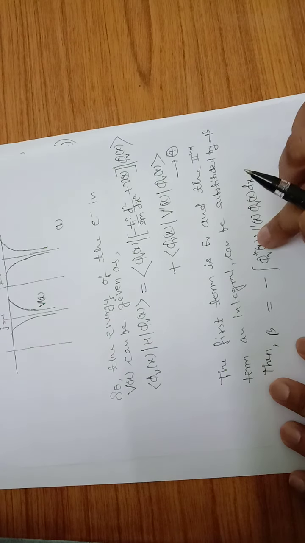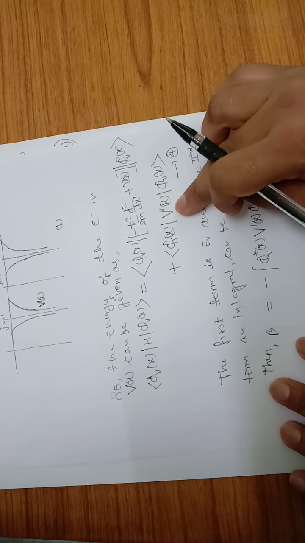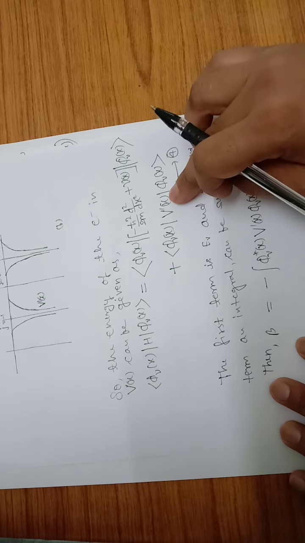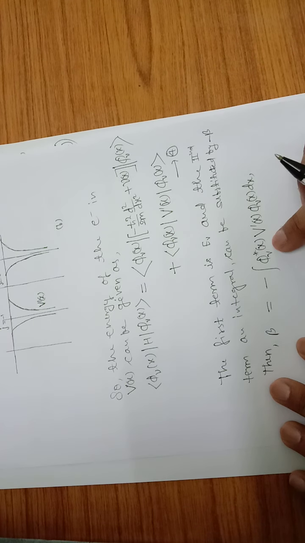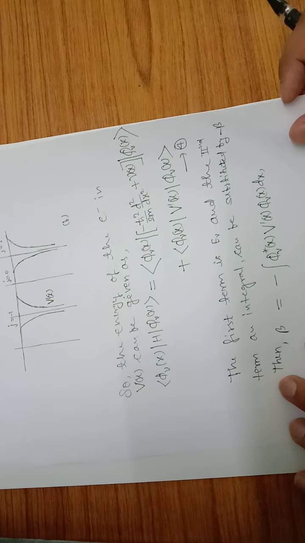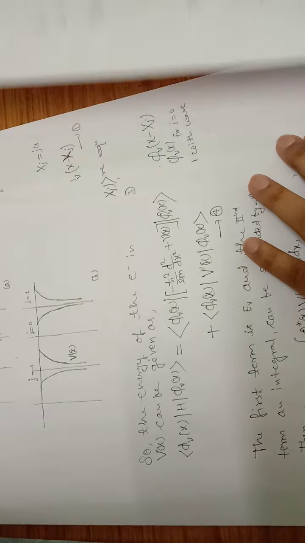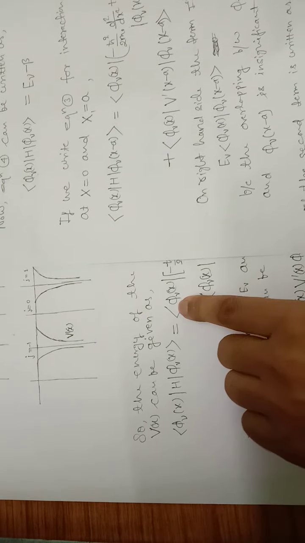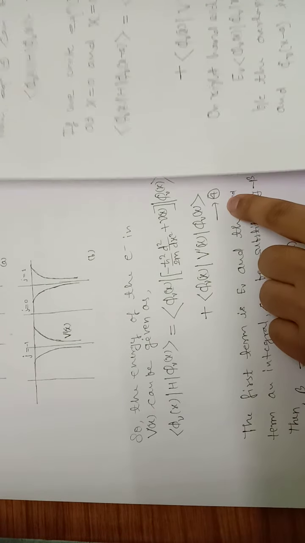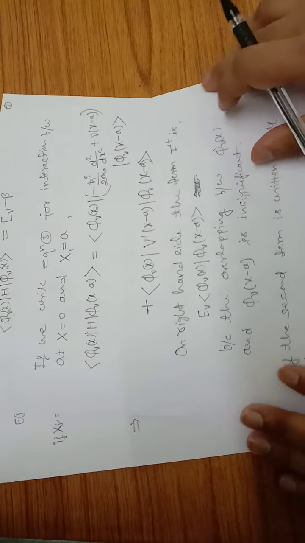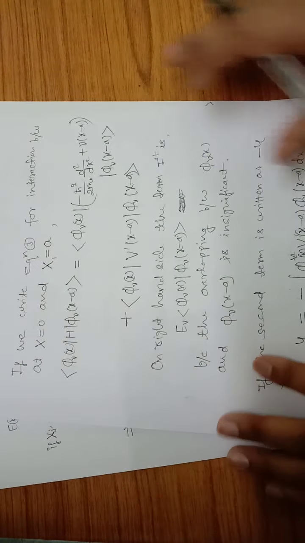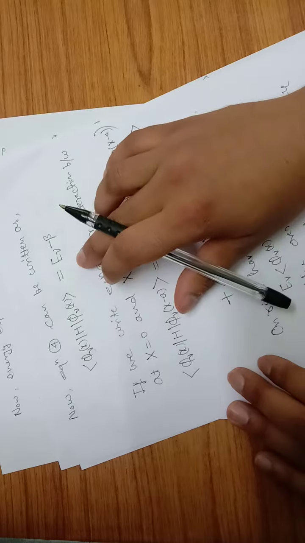This part is this, because the style of writing is different. Here it's written in bracket notation, and here I've written it in the wave function notation. And then we put this beta and E_v part here in the same equation, equation 4. We get the equation to be this much.